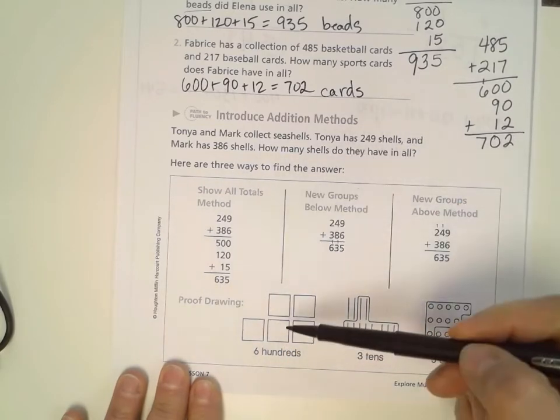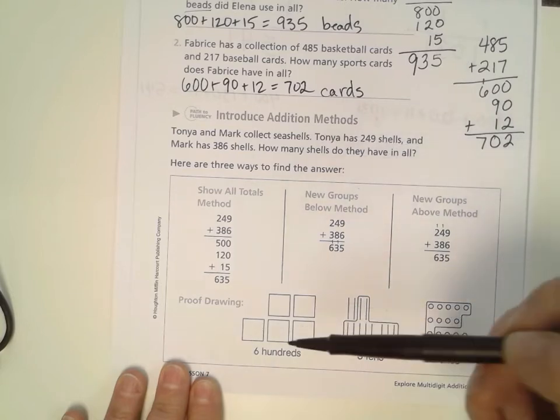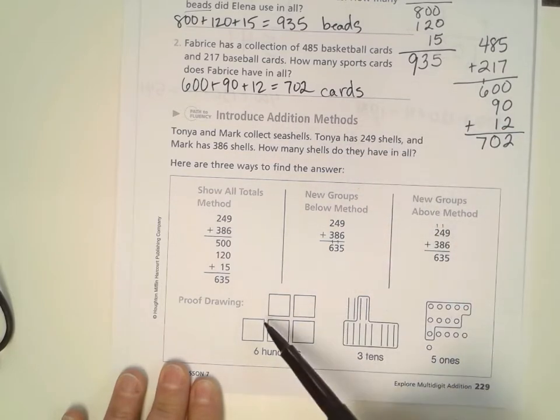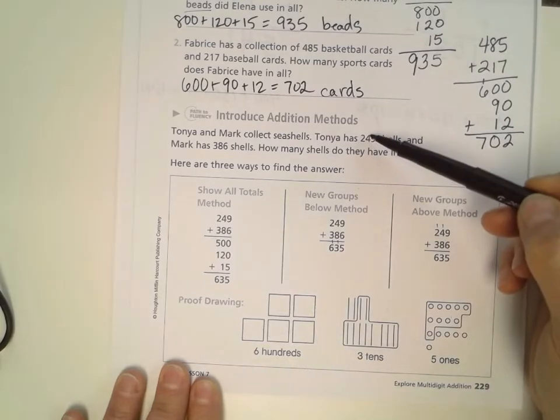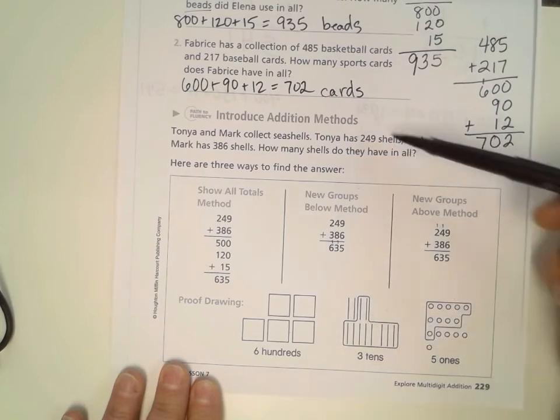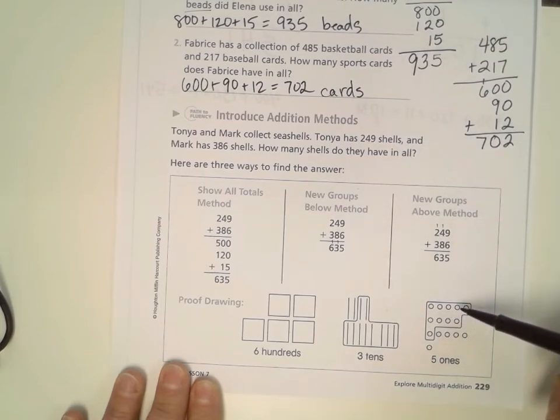So they used those numbers and put them in proof drawings. For 249, that's 200, so they drew 2 of these hundreds. And then they did 4 tens, 1, 2, 3, 4. And then 9 shells, 1, 2, 3, 4, 5, 6, 7, 8, 9. And I can tell that those are the 9 because they left a space there.